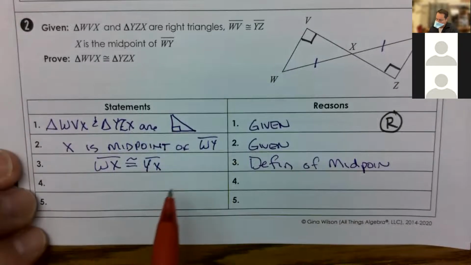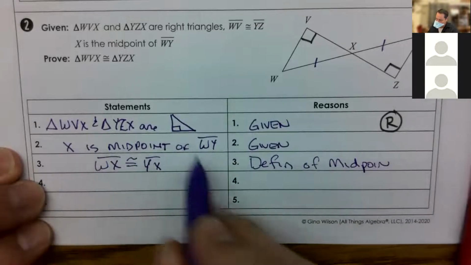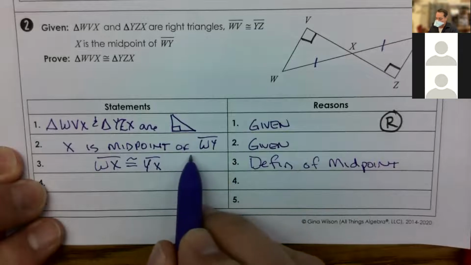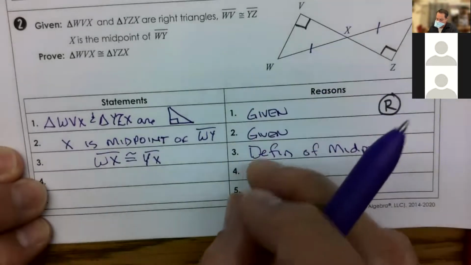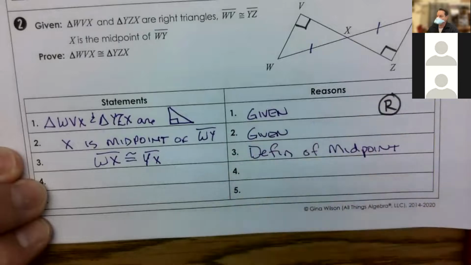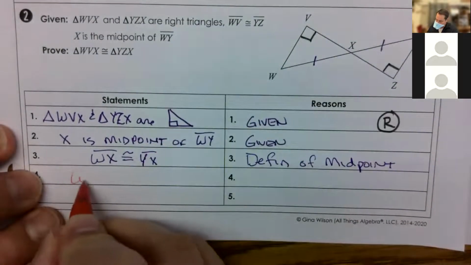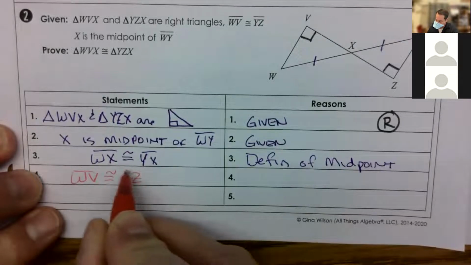So in the same way, I can't say that the definition of a midpoint applies until I've already said that there's a midpoint in place. That requires this order. But this little chunk of 2 and 3 could have come first. It could have come third and fourth. That's not as important. So WV now is congruent to YZ.